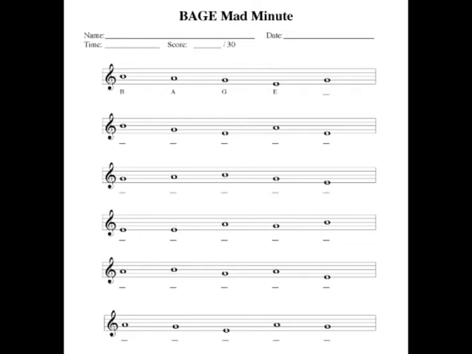To mark the Mad Minutes, I have the students read the letter names in unison. Then I can hear if one child says the wrong answer, and I'll correct them.